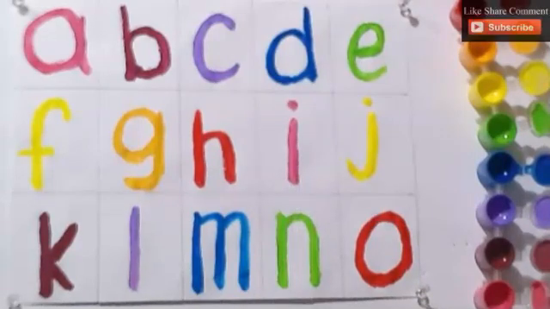The letter J makes the sound J. J is for jump. J is for January. The letter K makes the sound K. K is for kite.